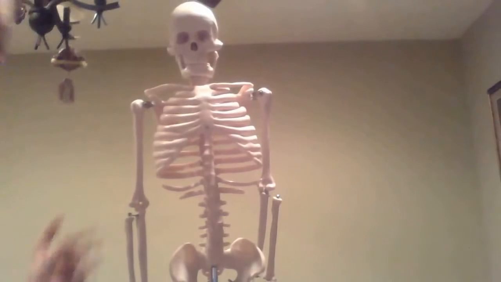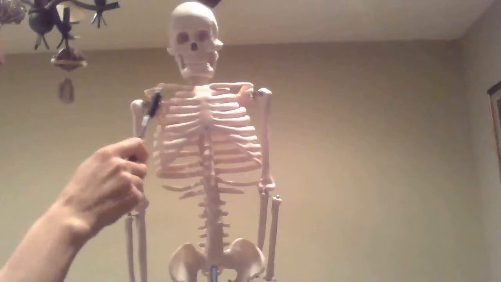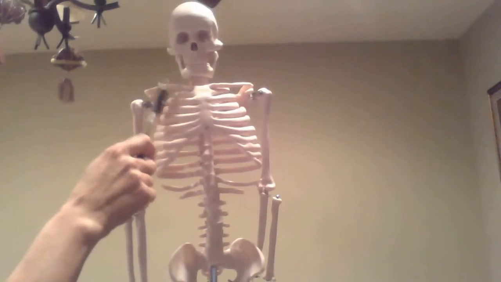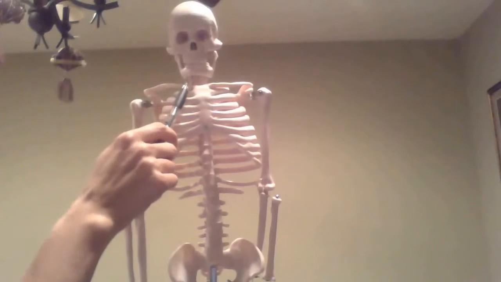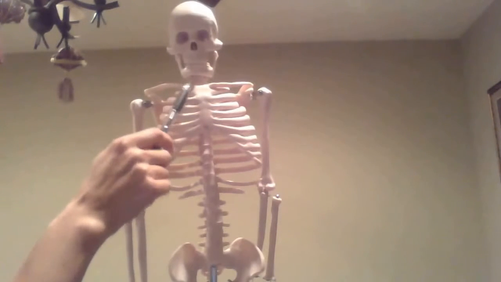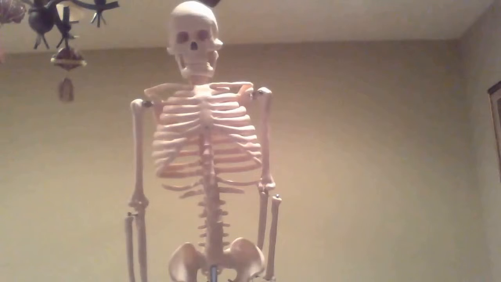If you look here at our skeleton, first I'm going to show you the pectoral girdle. I'm going to start with the clavicle, which is right here. The acromial end is here, near the acromion, and then the sternal end is here, near the sternum. Next we're going to go to the scapula.